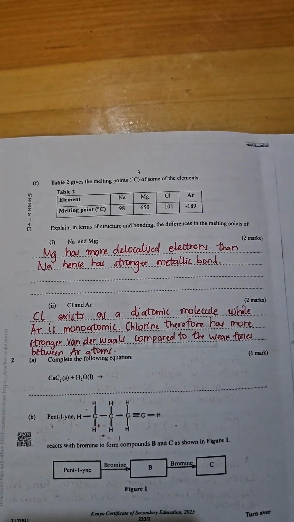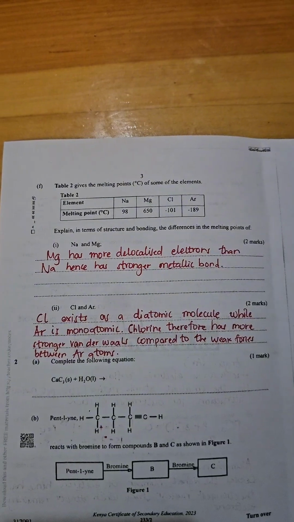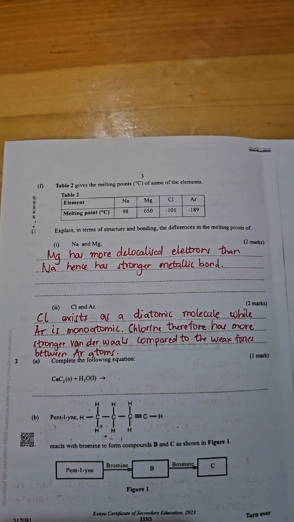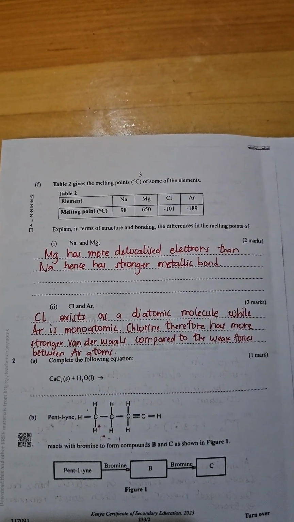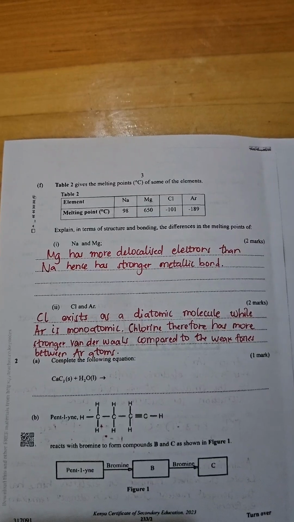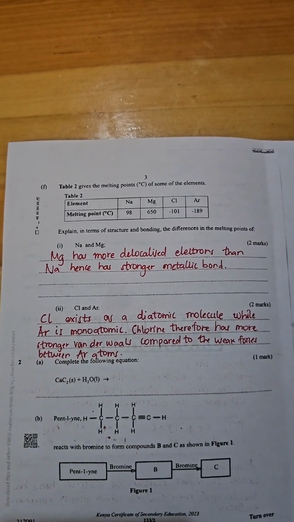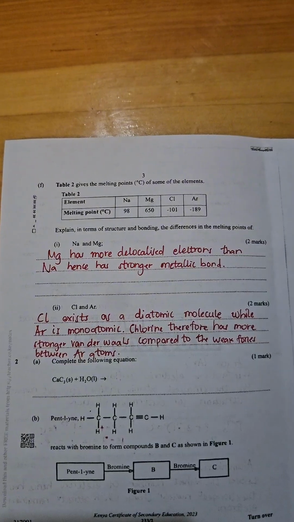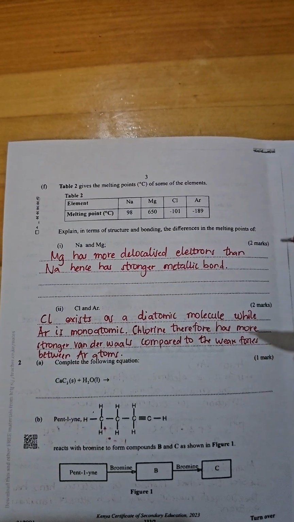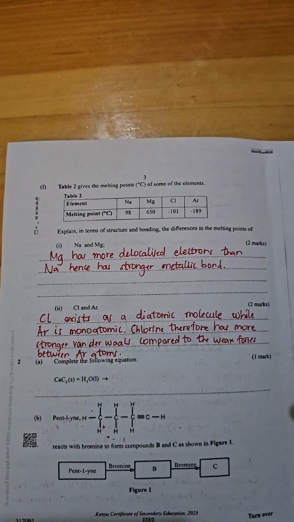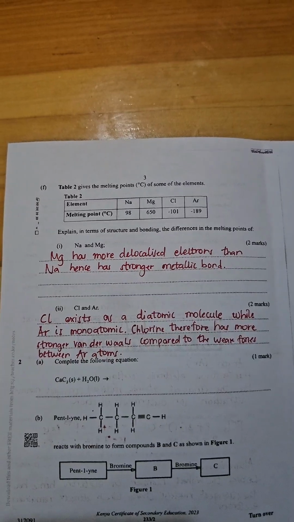We know that in metals, the strength of the metallic bonds will increase when there are more delocalized electrons and when the size of the atoms is smaller.